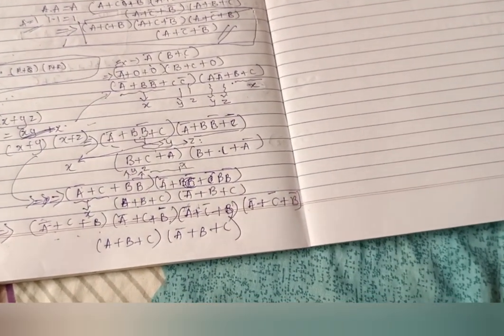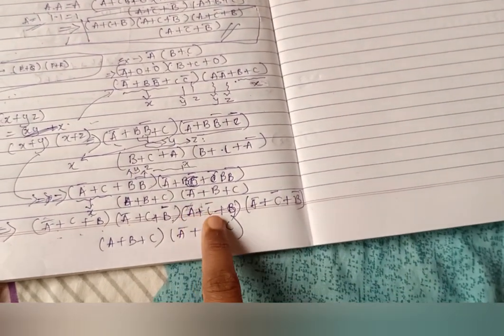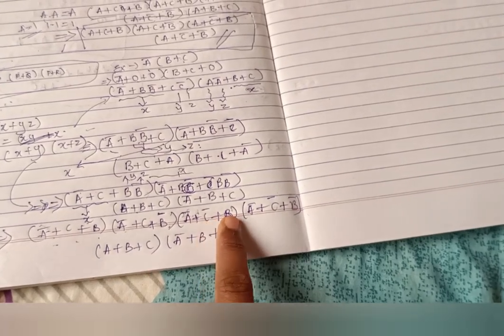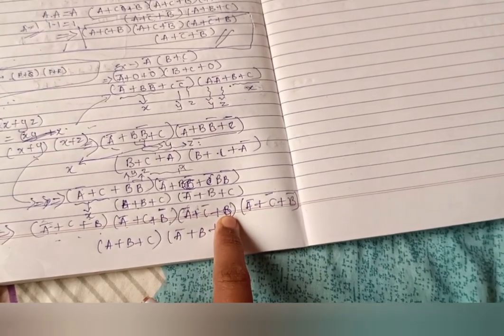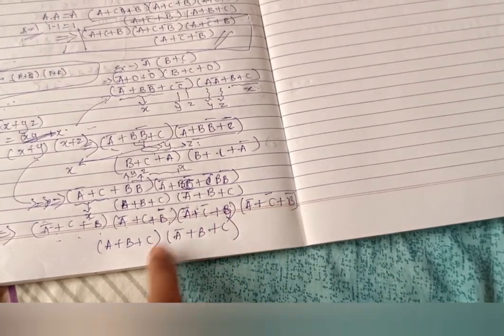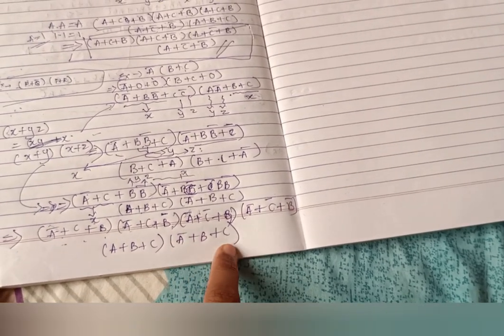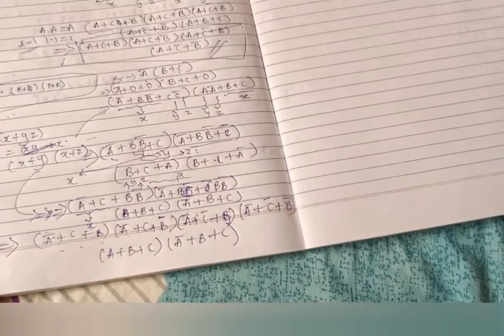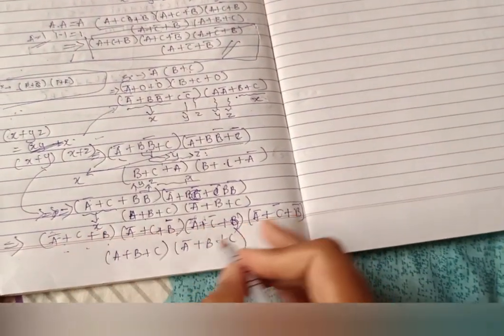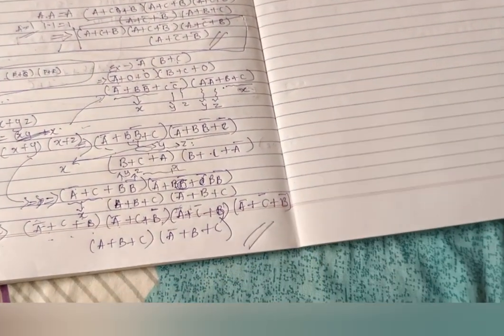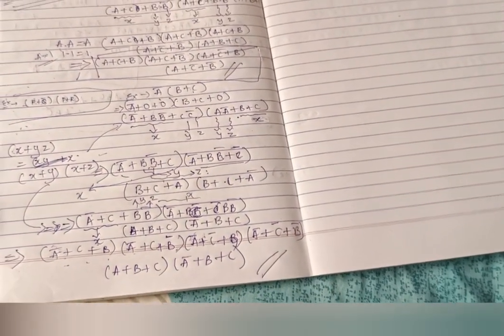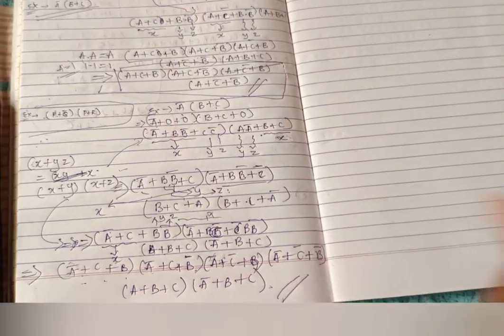Yes, that is b bar, and then a bar plus c bar plus b is also one time only. A bar plus c bar plus b bar, a plus b plus c, then a bar plus b plus c. Here all are one time only. So this is the final answer, I guess. If there is something wrong, you can comment it.